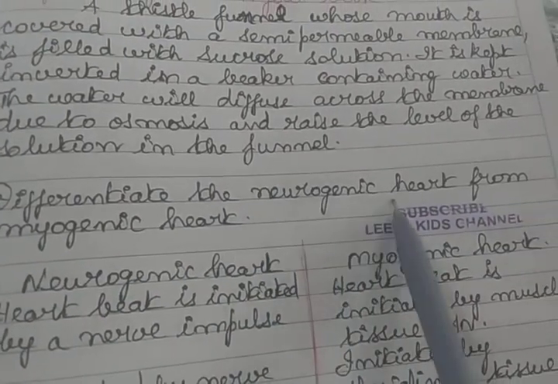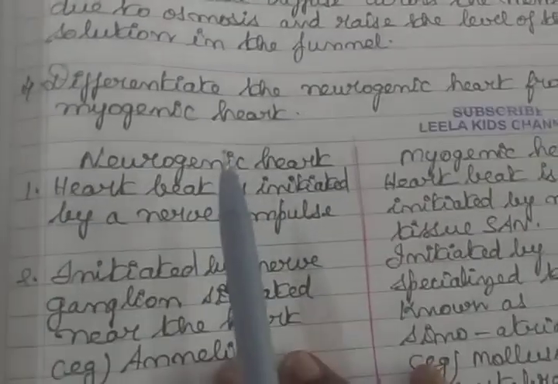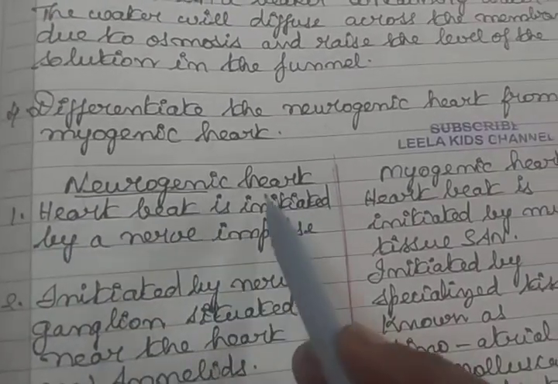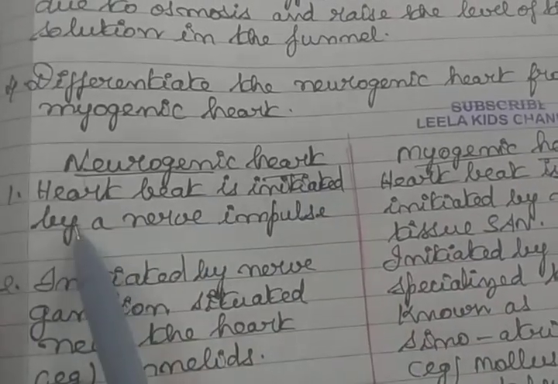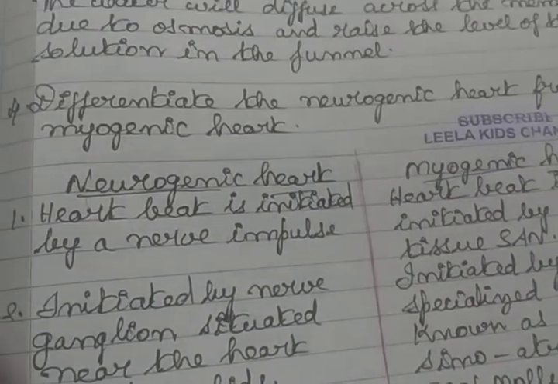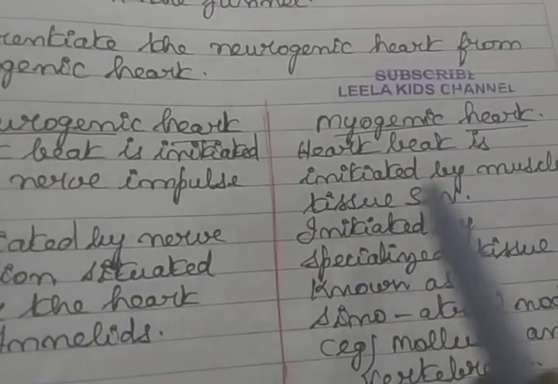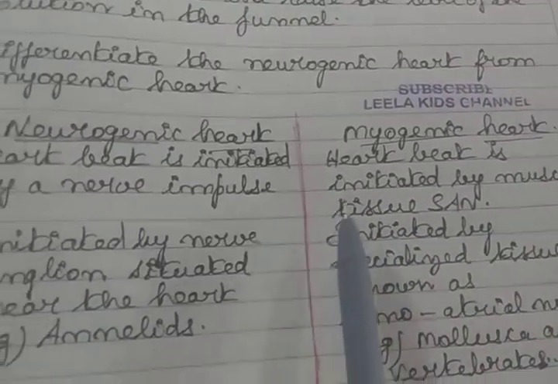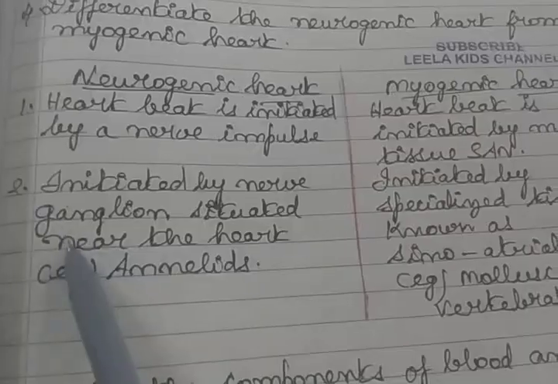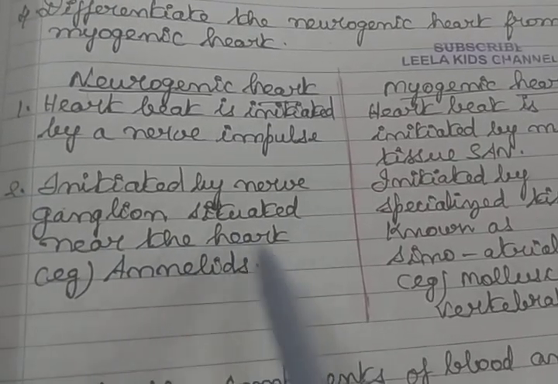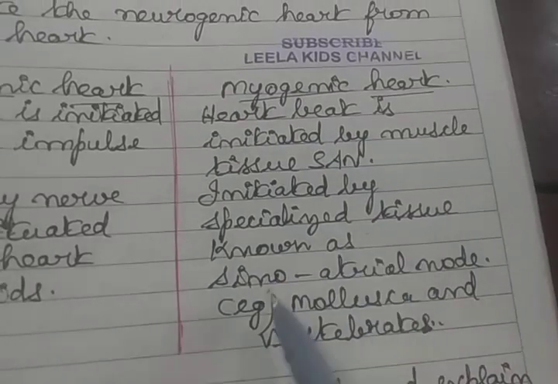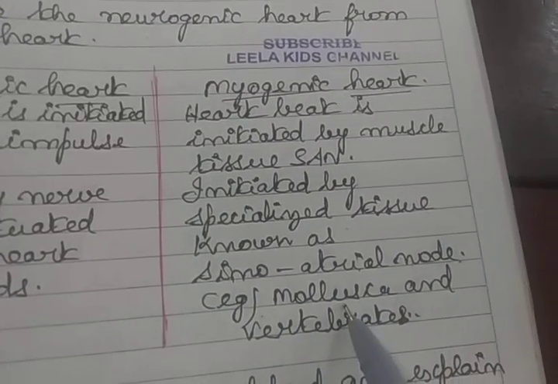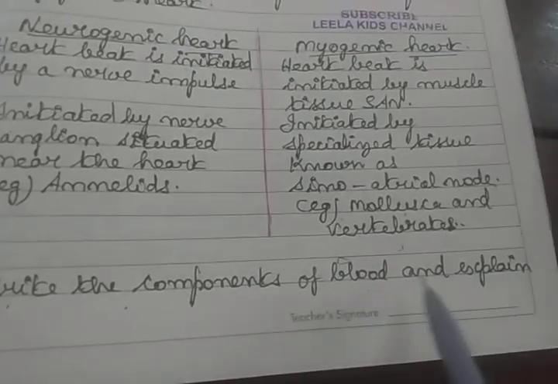Differentiate the neurogenic heart from the myogenic heart. Neurogenic heart: the heartbeat is initiated by a nerve impulse, initiated by a nerve ganglion situated near the heart. Example, annelids. Myogenic heart: the heartbeat is initiated by muscle tissue, initiated by a specialized tissue known as the sinoatrial node. Example, mollusca and vertebrates.